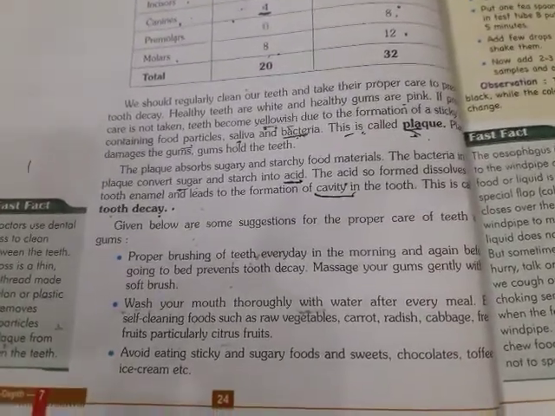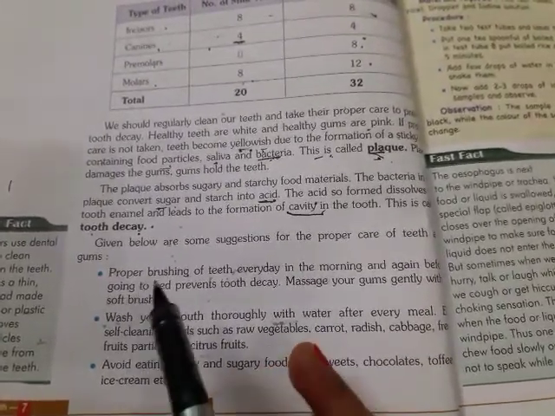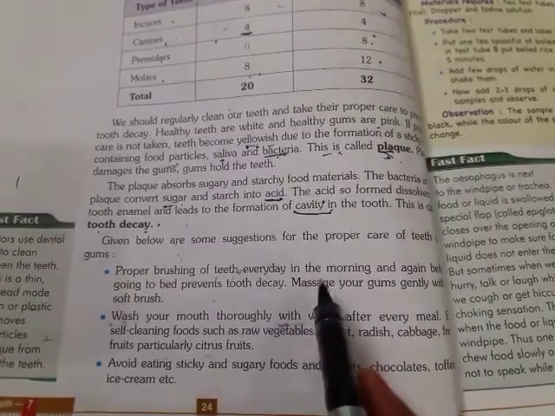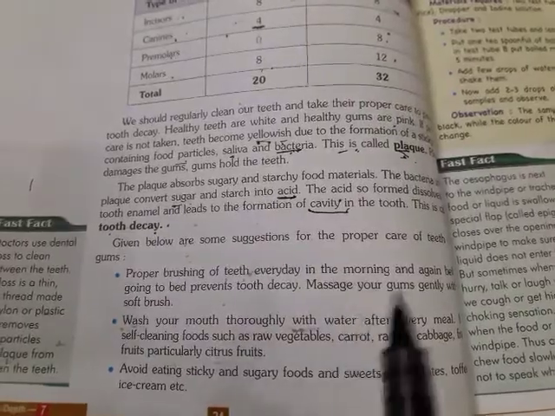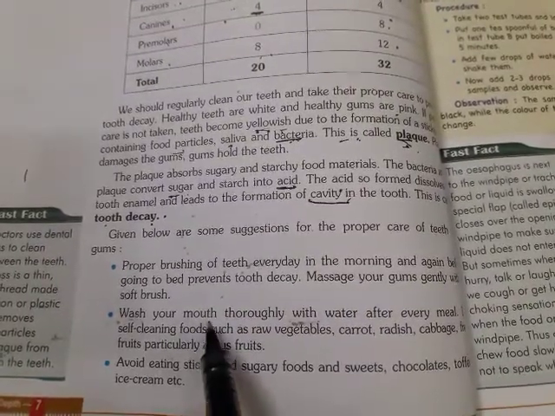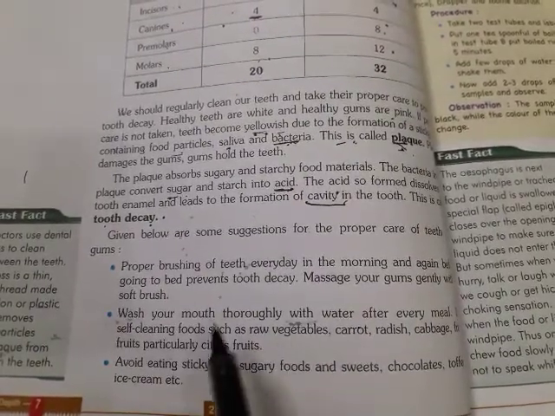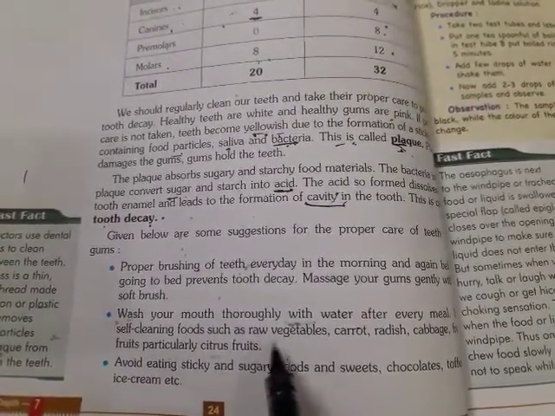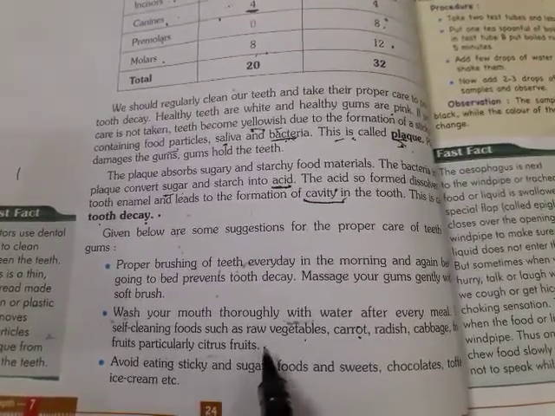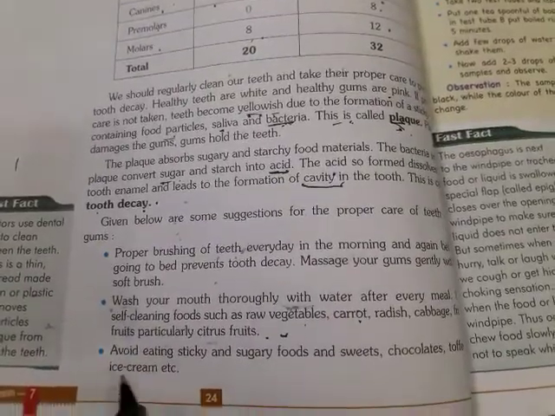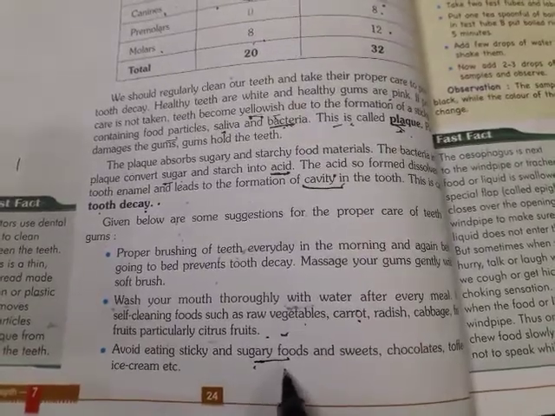Fine. Now there are some suggestions for the proper care of teeth. हमें क्या करना चाहिए कि हमारे टीथ खराब ना हो. सबसे पहला जो आप सभी को पता है, proper brushing of the teeth every day in the morning and again before going to bed. Secondly, we should wash our mouth thoroughly with the water after every meal. Fine. And we should eat self-cleaning food like raw vegetables, carrot, radish, cabbage, citrus fruits, etc. And thirdly, we should avoid eating sticky as well as sugary food.